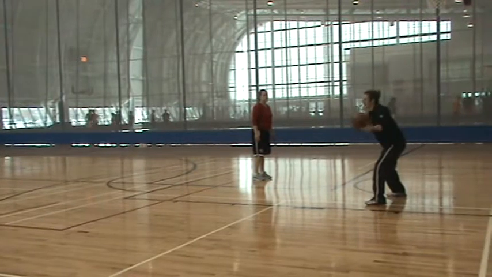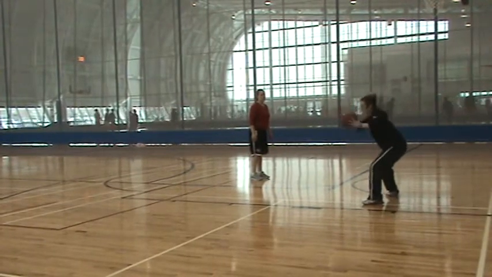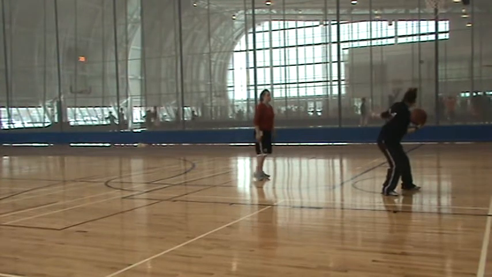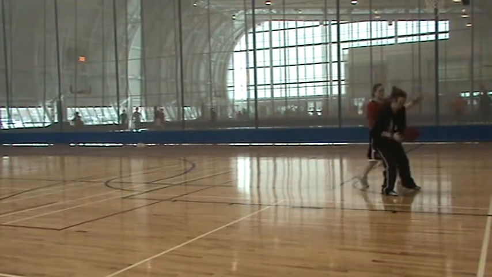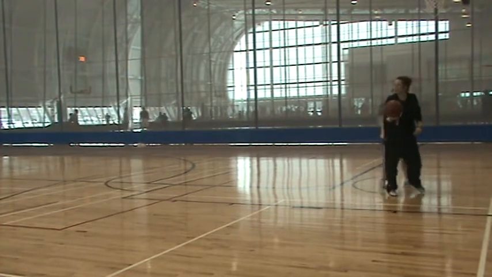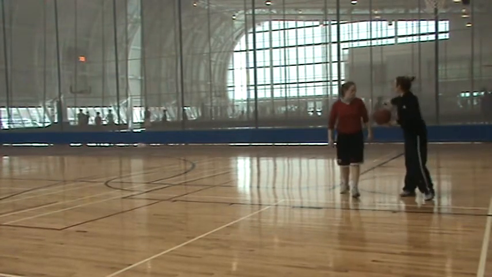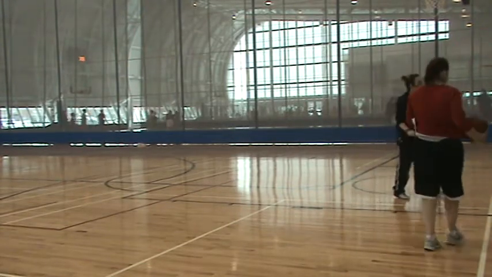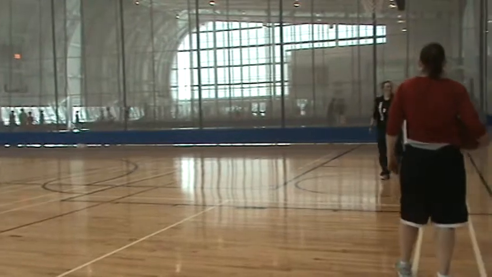So I catch on my inside, watch this, front pivot has turned into an outside pivot against contact as they recover, so I can finish here. So we've got circle up and circle under. So right now, we're only going to go back to the baseline side.